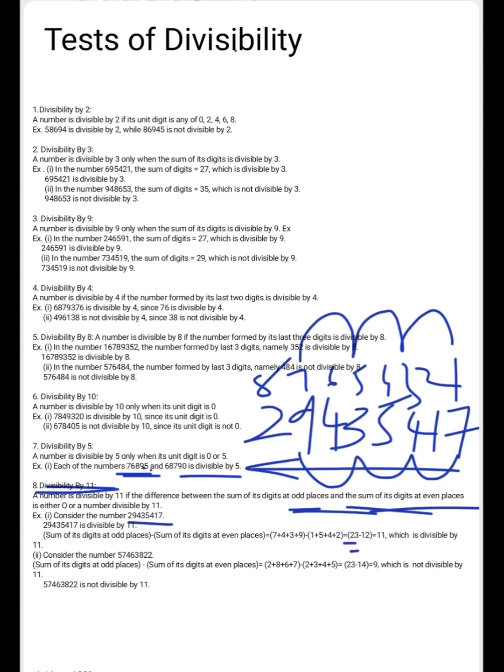Next, we need to add the digits at the even places, the 2nd, 4th, 6th and 8th places: 1 plus 5 plus 4 plus 2. We get a value of 12. If we subtract the sum of even places from the sum of odd places, we get a value of 11, which is divisible by 11. If we get a value of 0, then also we can say that the entire number will be divisible by 11.